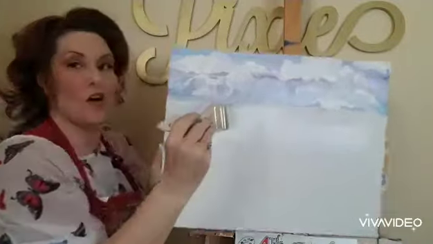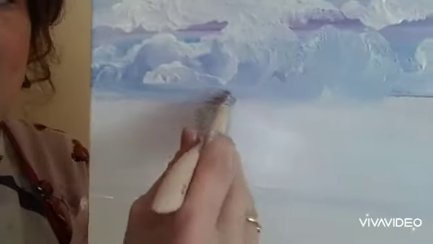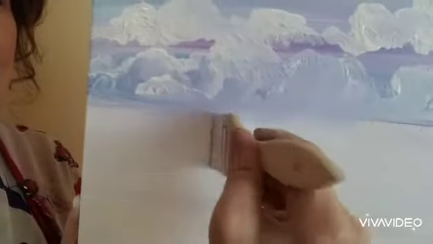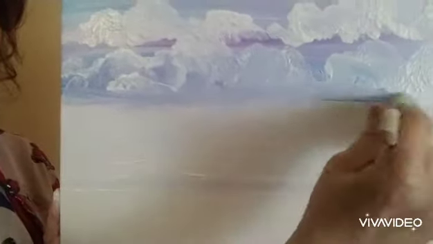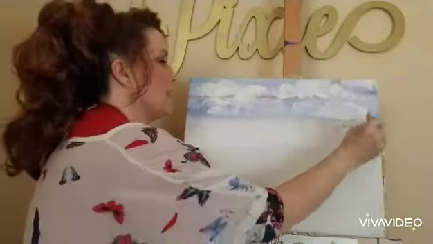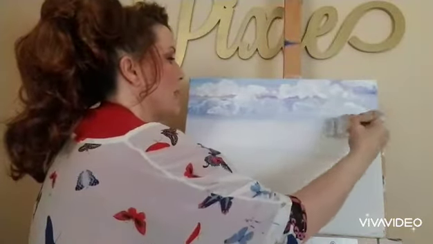Look at it. I put my paintbrush up there. I don't care. I'm touching the bottom of those clouds. I don't care. Bye, bottom of the clouds. I don't care. And then, because I want it to be soft, I'm going to add more colors. You'll see.